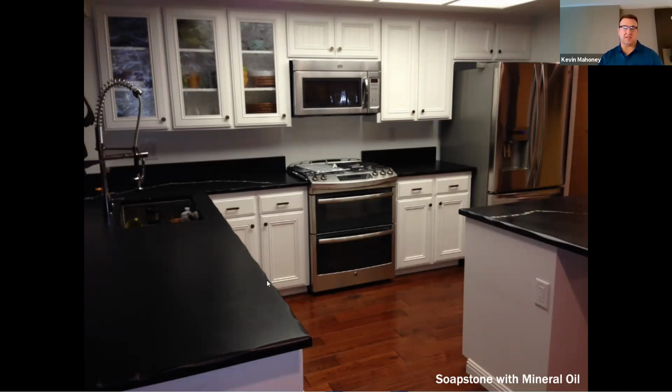Look at the edge on this soapstone counter. So pretty cool. And so you're able to fabricate that. It has a very inconsistent consistency. Looks pretty cool.